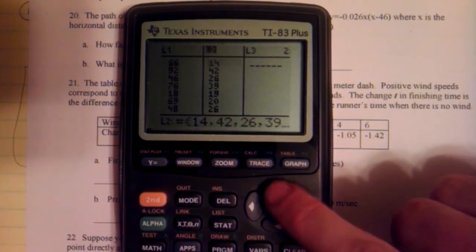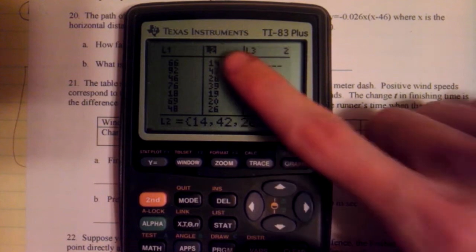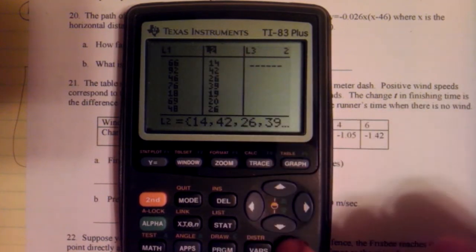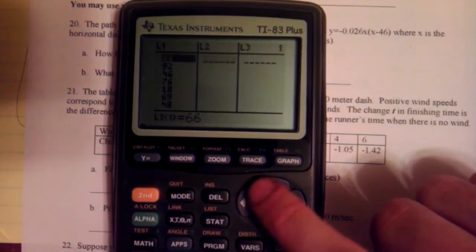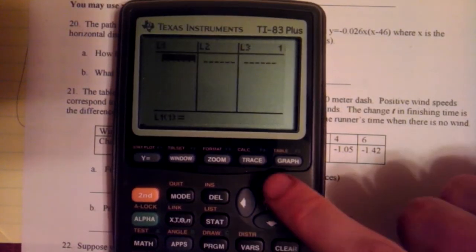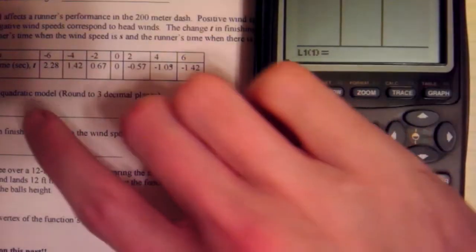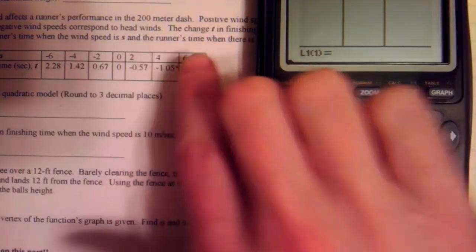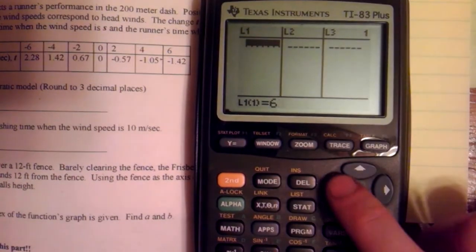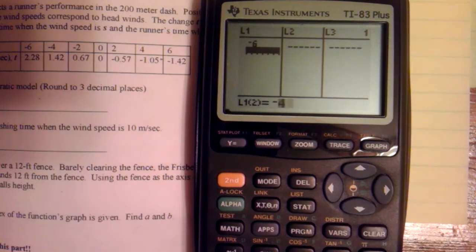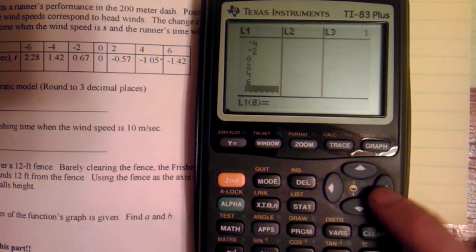If you want to clear out a whole list of data, just go up and highlight the column here, hit the Clear button, then Enter. It'll take the whole thing out. So we want to type in our data. The x values start at -6 and go up to 6 by 2's: -6, -4, -2, 0, 2, 4, 6.